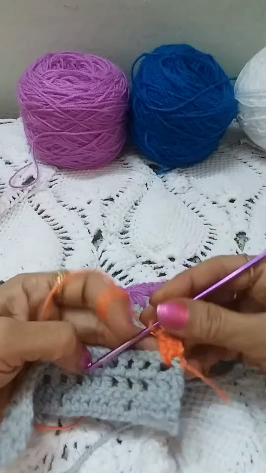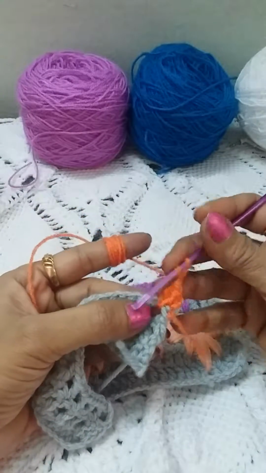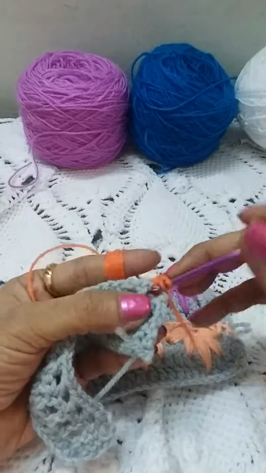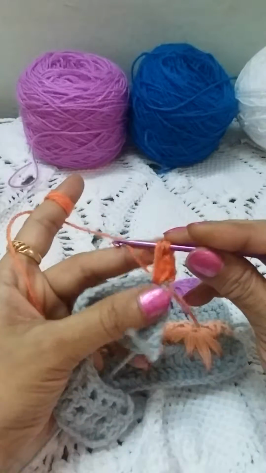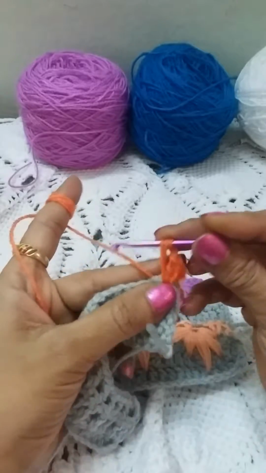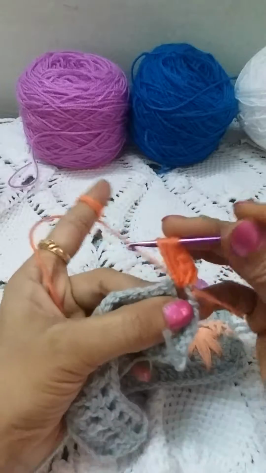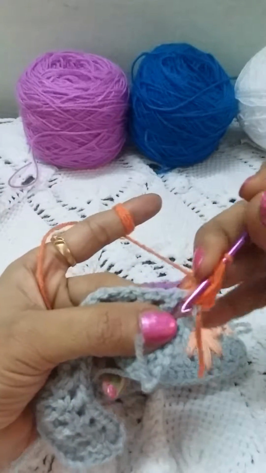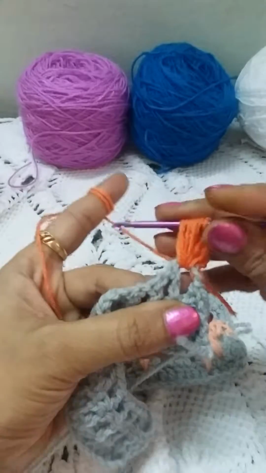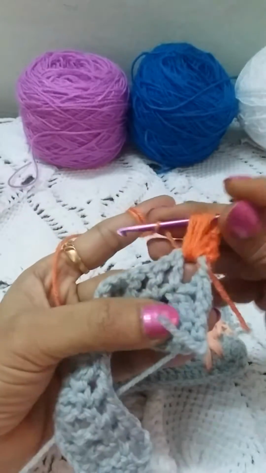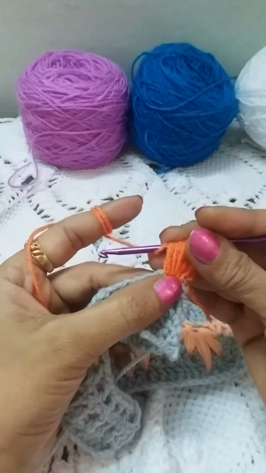So let's start with the puff stitch here. We are making yarn over 3 times and pull up to the height of the 2 chain we made first, and again yarn over, pull it, yarn over and pull it. Now again yarn over, and the puff of 3 stitches is done here.